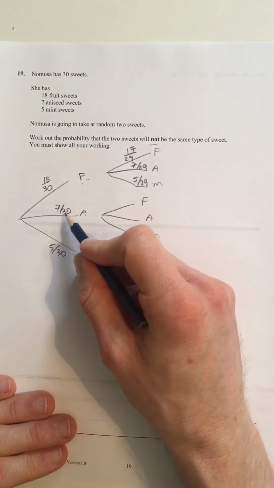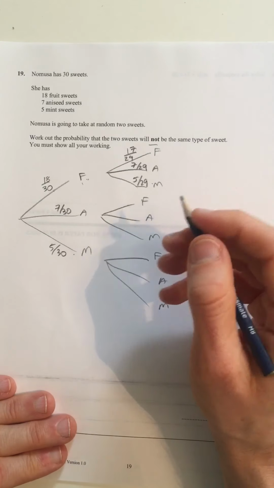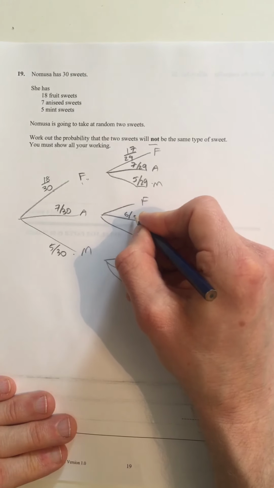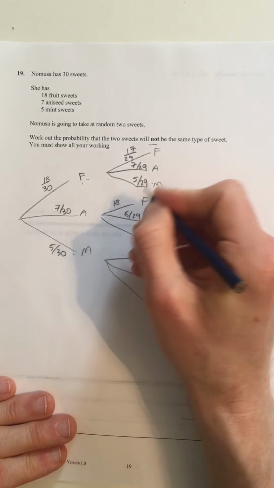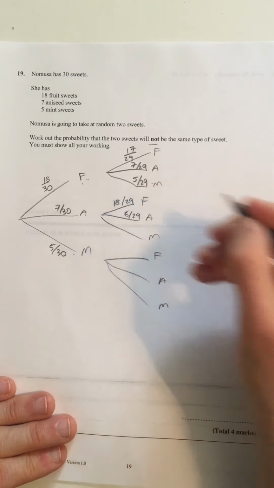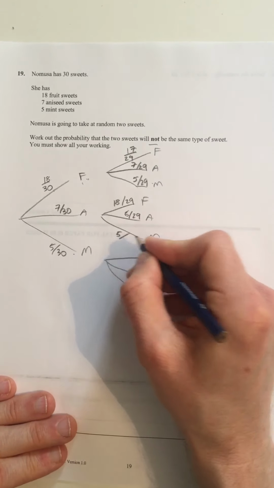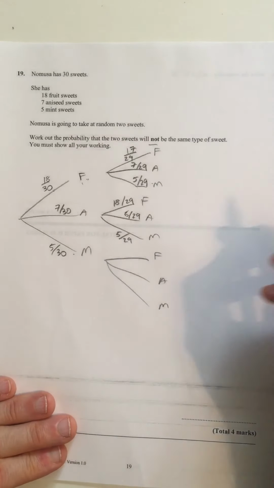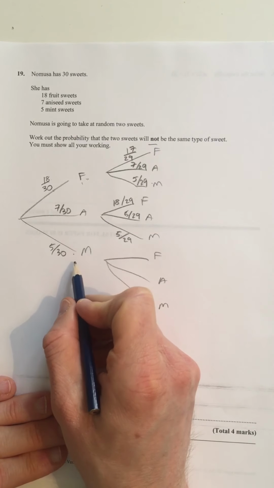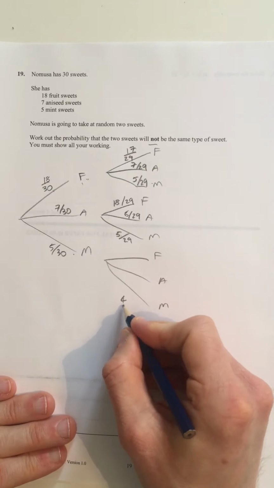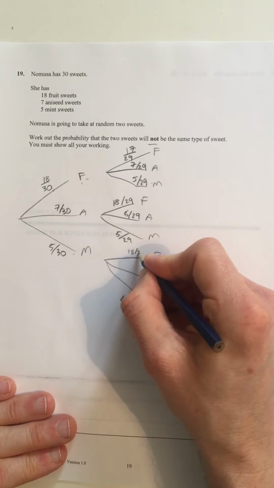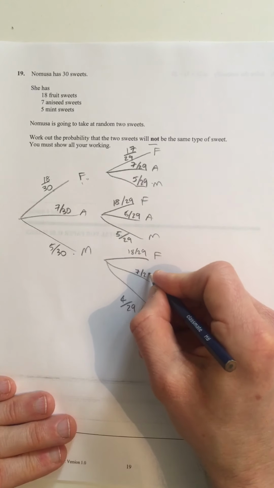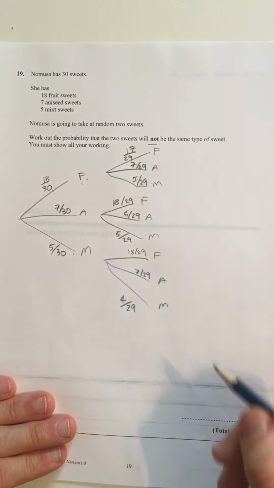Right, next, what about if we picked an aniseed sweet out first? That would mean there'd only be 6 aniseed left out of 29 in total. There would still be 18 fruit left out of 29. And there'd be 5 mint left. Again, just double check that, make sure it adds up to 29. If we took a mint out the first time, then that would mean there's only 4 mint left out of 29. And the fruit would stay at 18, and the aniseed would stay at 7. And again, do a quick check, make sure they add up to 29.